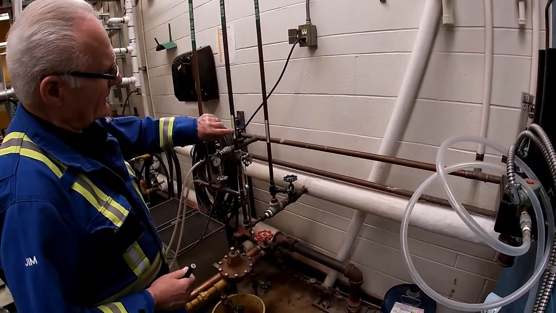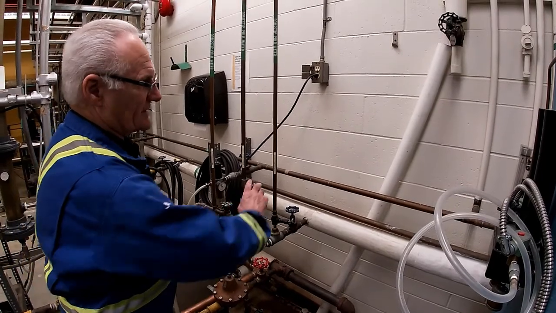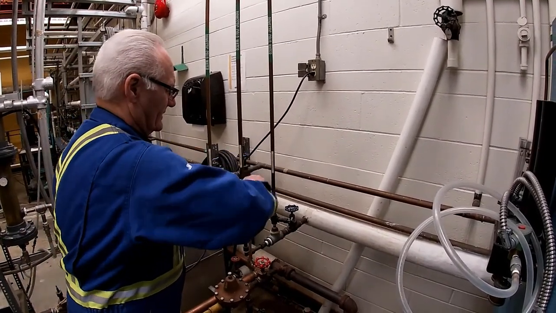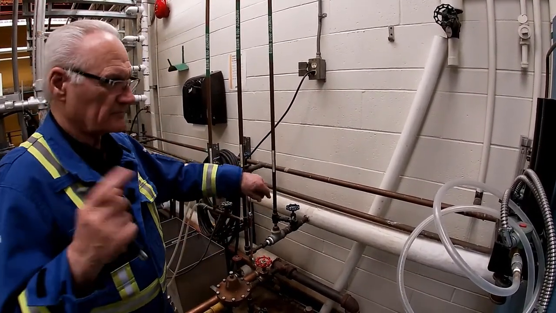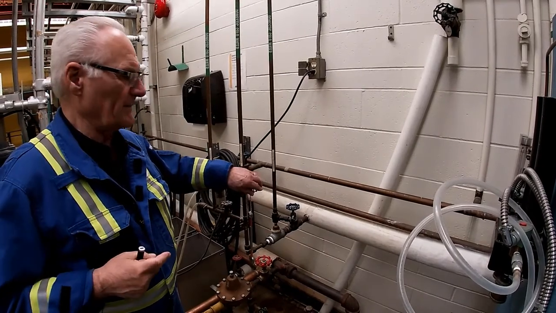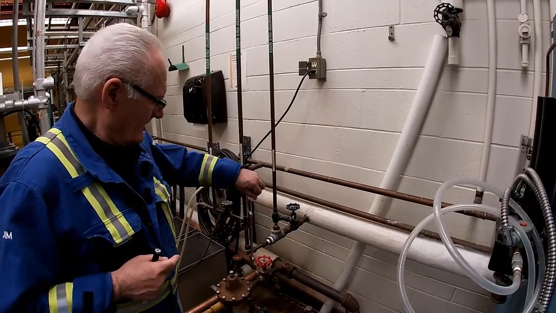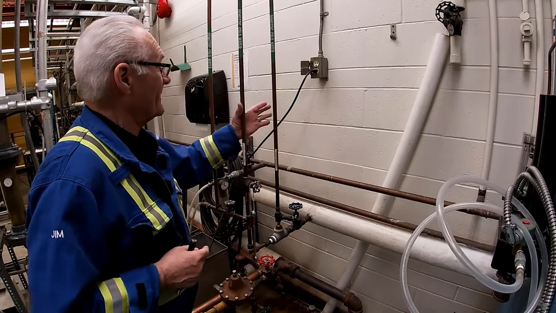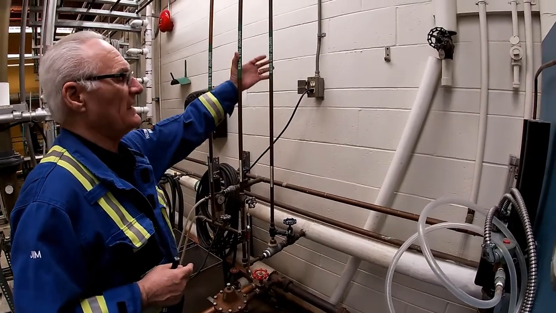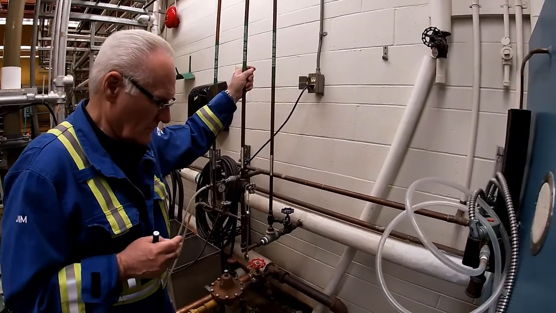This line here is going to the distillation tower itself, and I need to open it to make sure that we're putting cooling water up at the overheads condenser, and that basically gives us the water that we need, domestic water, going to those two sources.